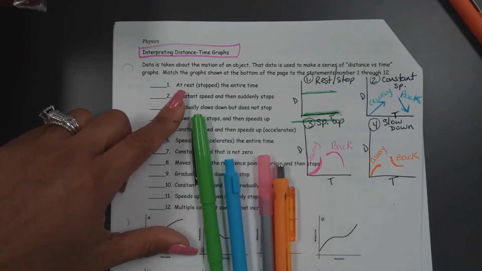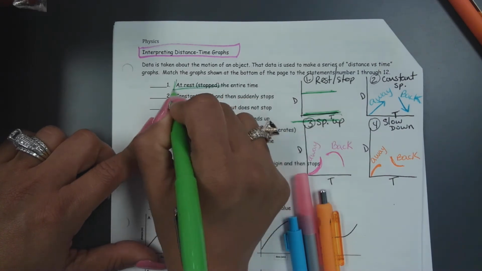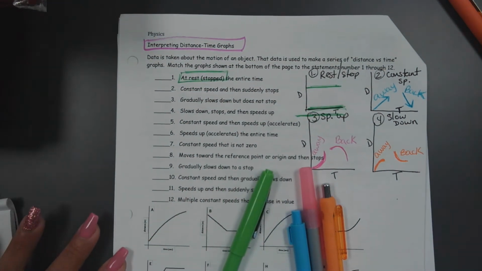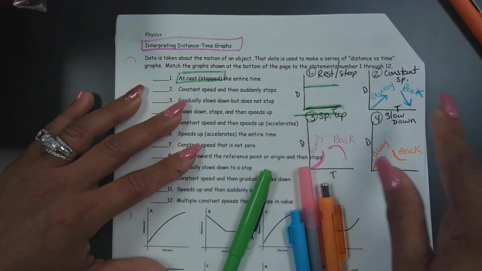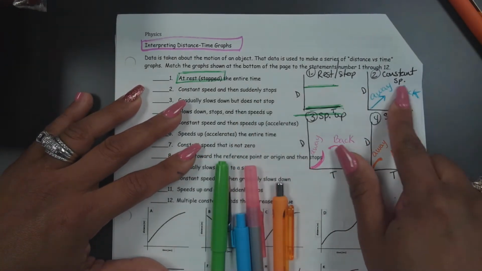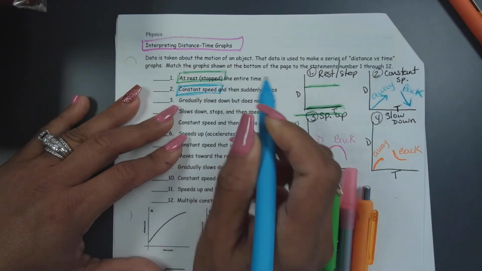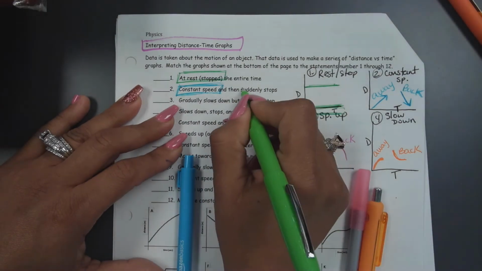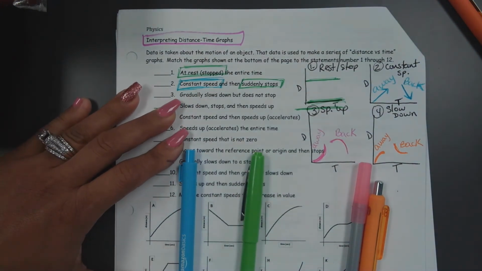For an example, number 1 says that my object is at rest the entire time. And so I'm just going to box it in green. And that's it. I'm only going to use green because the entire time it was at rest. But number 2 says that it's at a constant speed and then suddenly stops. Okay, what is constant speed? For me, it's blue. So let me box that in. Constant speed. Stops is green for me. Okay, makes sense now?